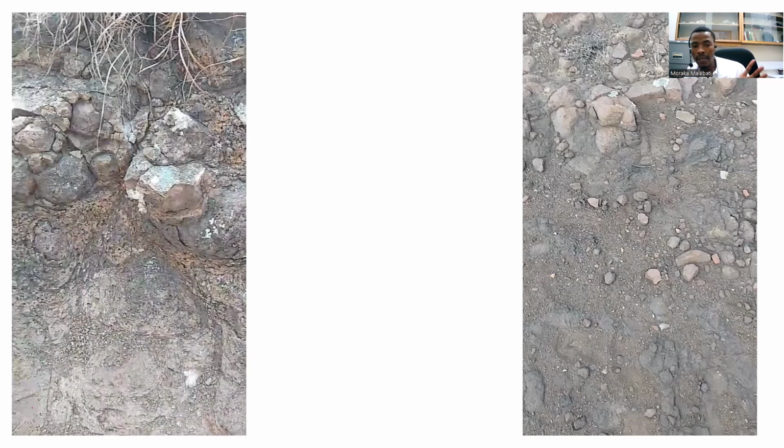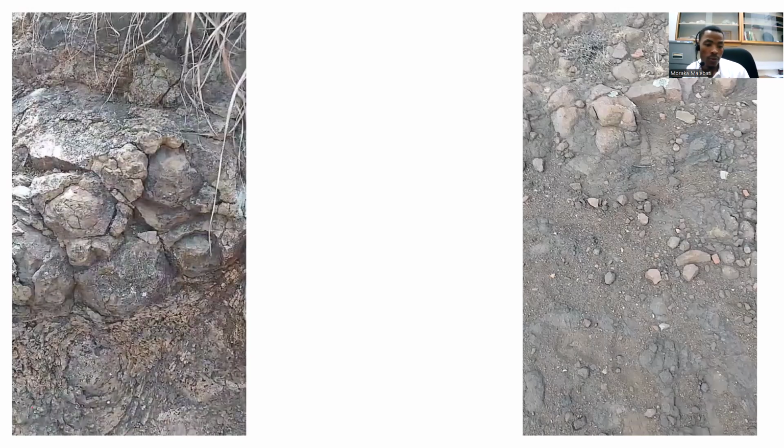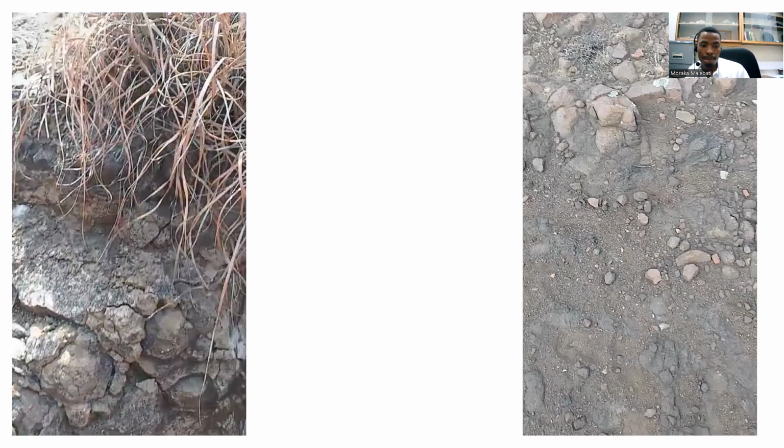So you can see this is the Drakensberg. I just wanted you to visualize it.